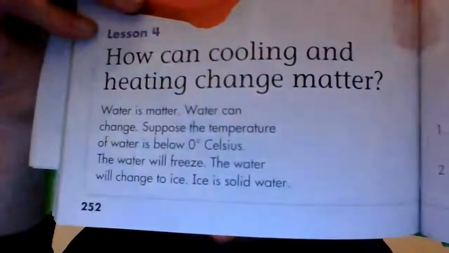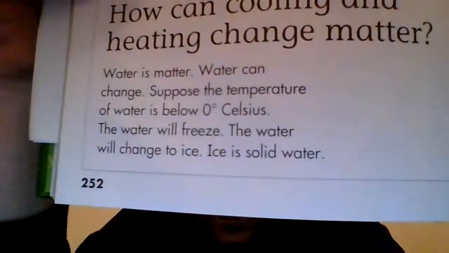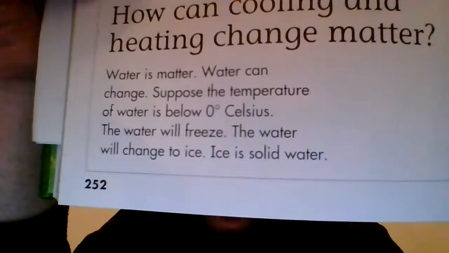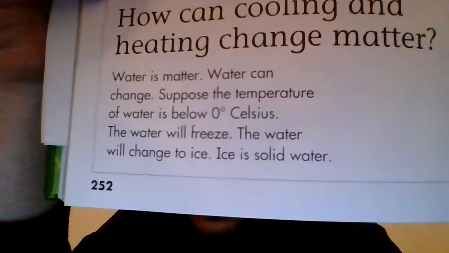How can cooling and heating change matter? Water is matter. Water can change. Suppose the temperature of water is below 0 degrees Celsius. The water will freeze. The water will change to ice. Ice is solid water.